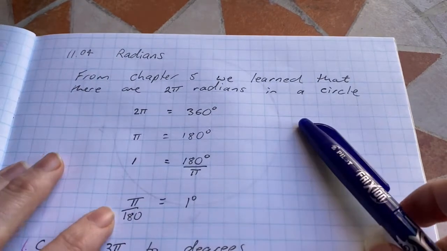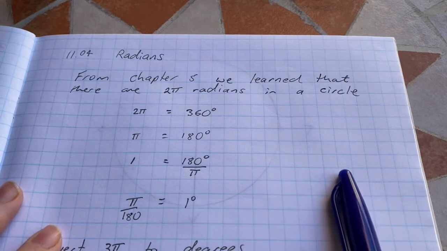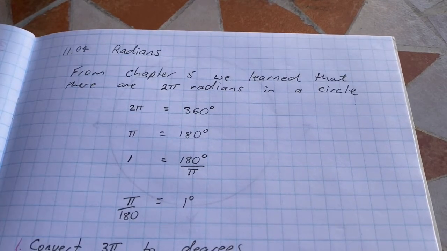So exercise 1104 is about radians. We learned a little bit about radians from chapter 5. I'm just going to quickly review what we learned then.